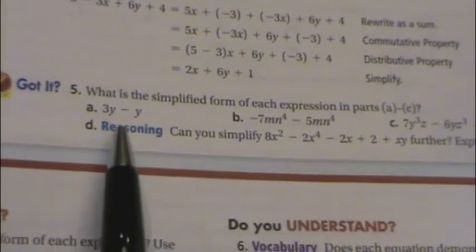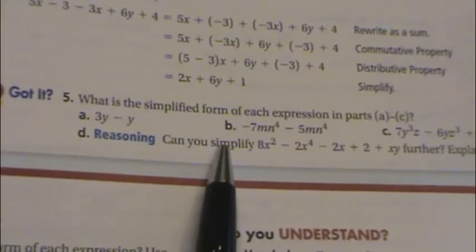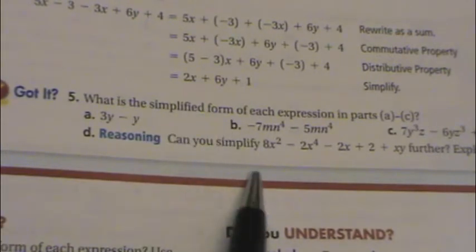Got it, number 5. I'm going to work through them. You're going to work through them. Everybody needs them in your book. I will show you the answers when we turn the video back on.